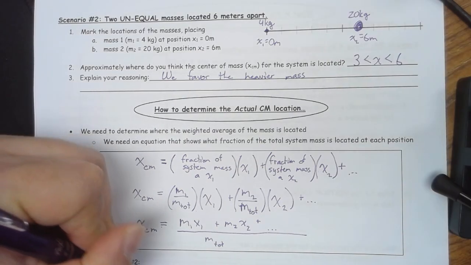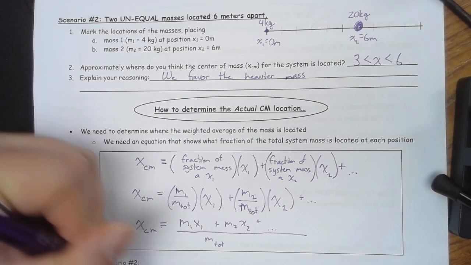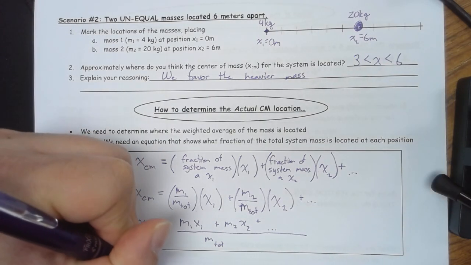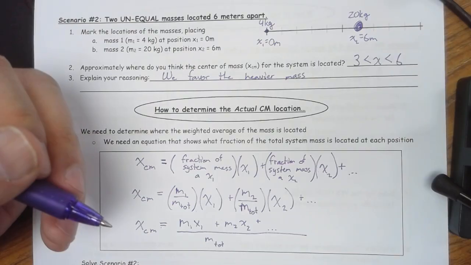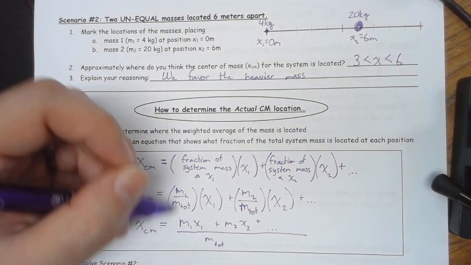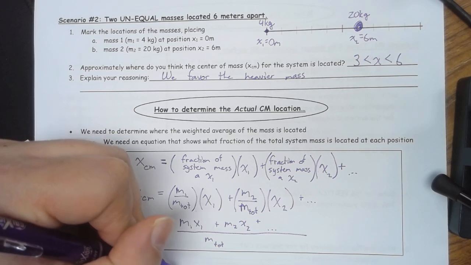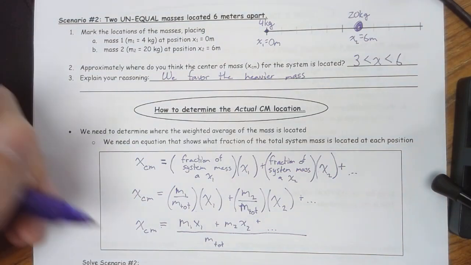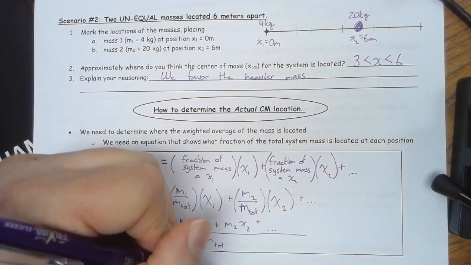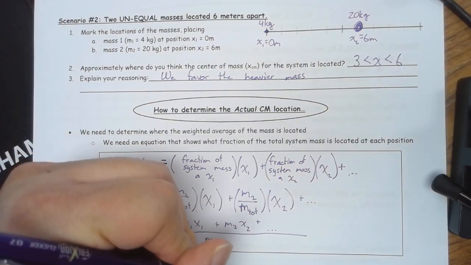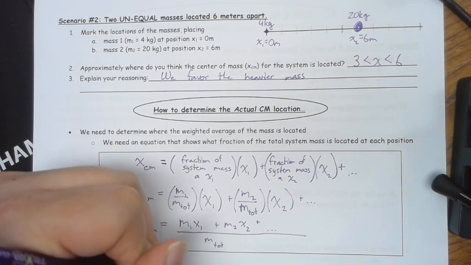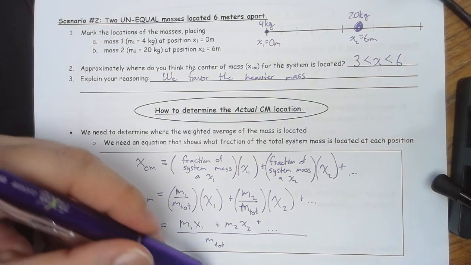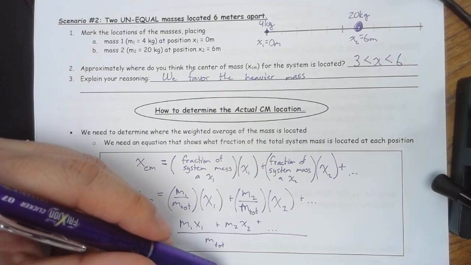If I'm looking for X_CM of everything that we have in scenario 2, we would have M1 times position 1, 0, plus, what is this one, 20, times 6, all over 4 plus 20. That's the total mass. So 0 plus 120.